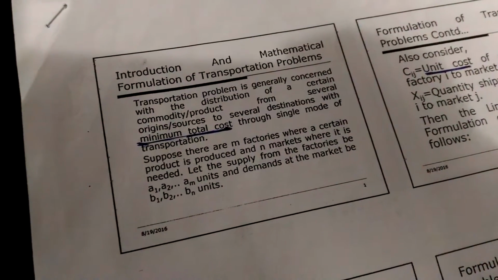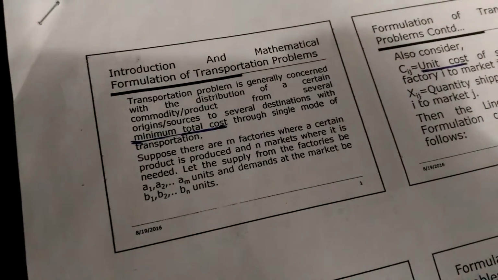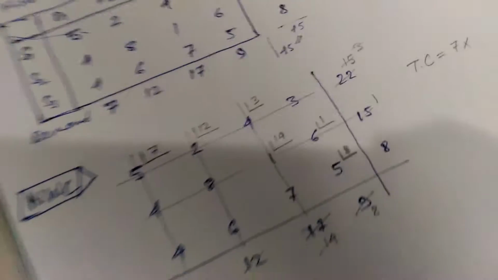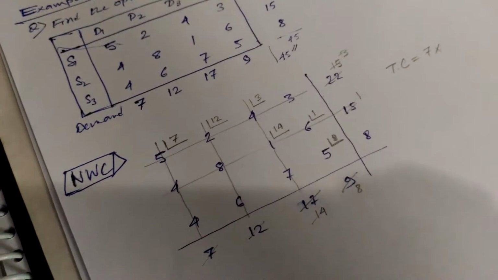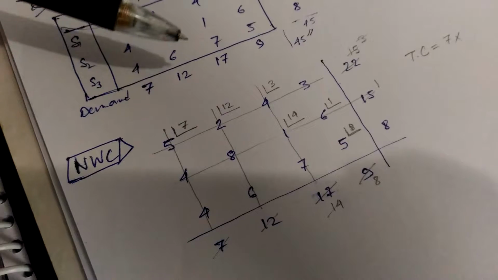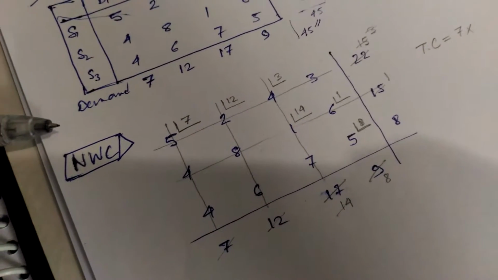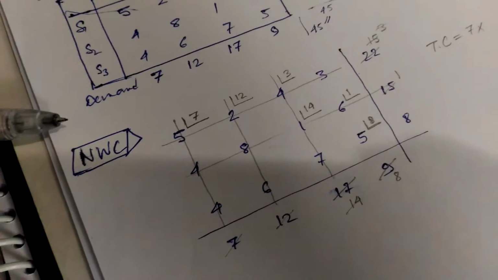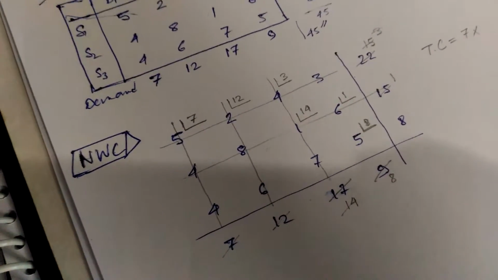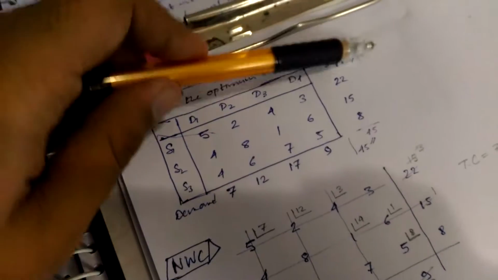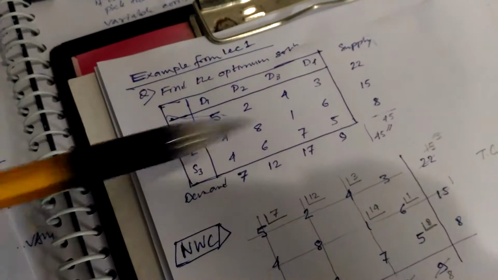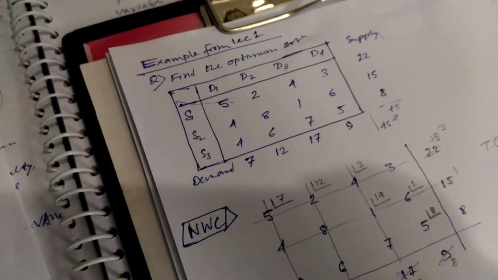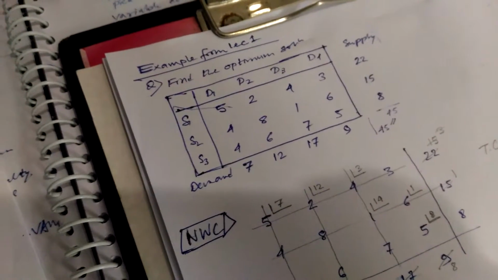In case of transportation problem, we are interested in finding the minimum total cost. So all the variables given in the matrix, like 5, 2, 4, 3, are Cij, that is the unit cost of shipping from factory i to market j. And if the total of this supply and total of this demand is equal, then the problem is said to be a balanced transportation problem.